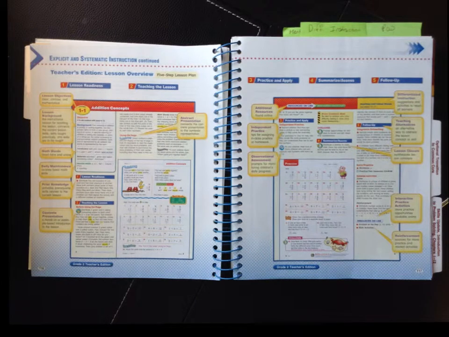Pages T16 and T17 show you the 5-step lesson plan. Notice the top left-hand corner. This gives you background information, vocabulary, materials needed, and the mental math assignment for the lesson. Then it goes to the 5-step lesson plan.